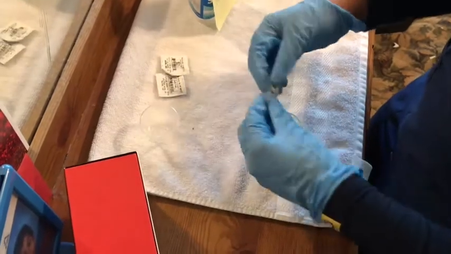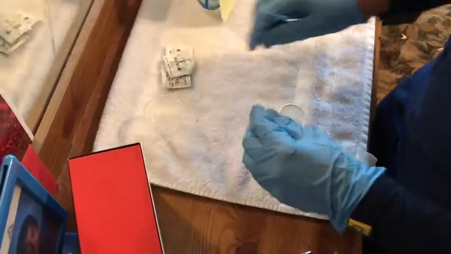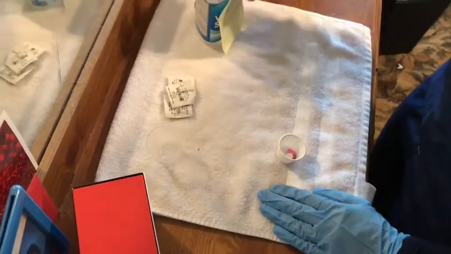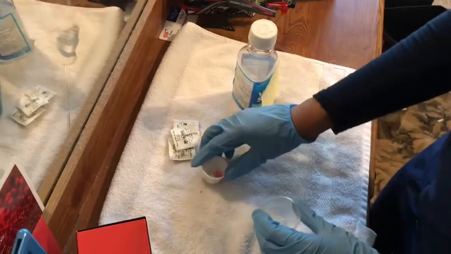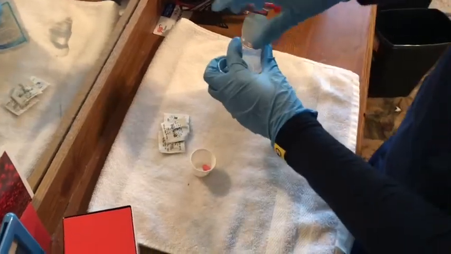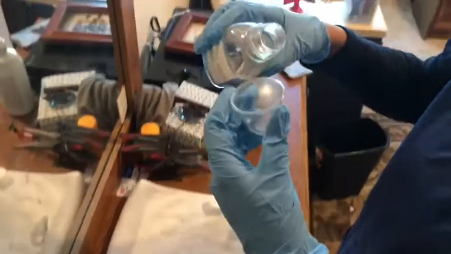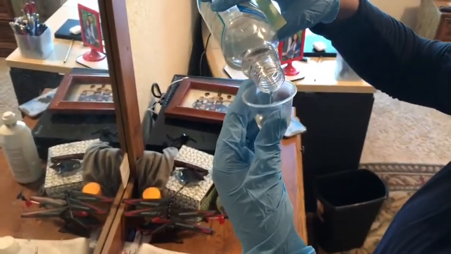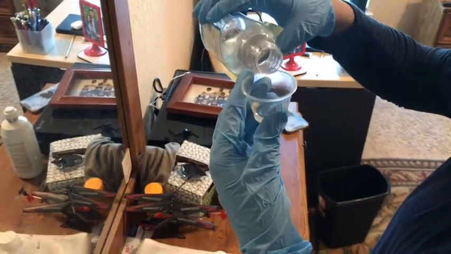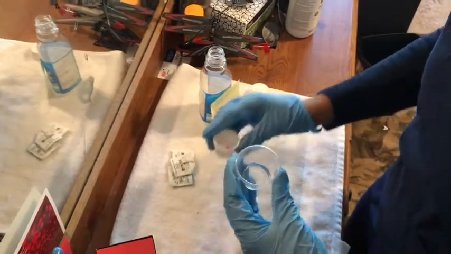And then we have our multivitamin. For the elixir, we would usually have an oral syringe, but for today we'll be putting it in this cup. So we want to dispense 5 milliliters. And now we can give it to the patient.